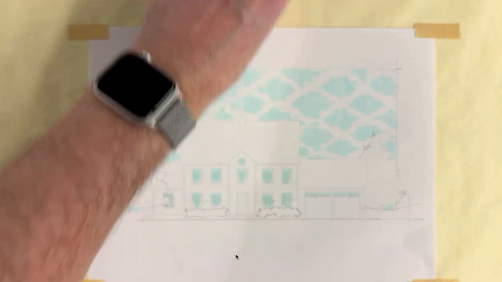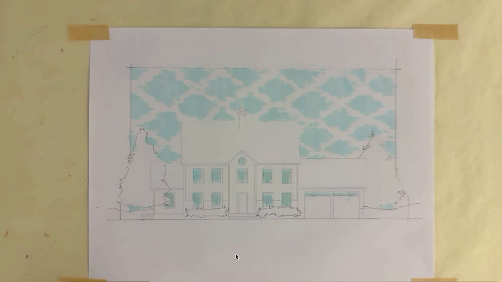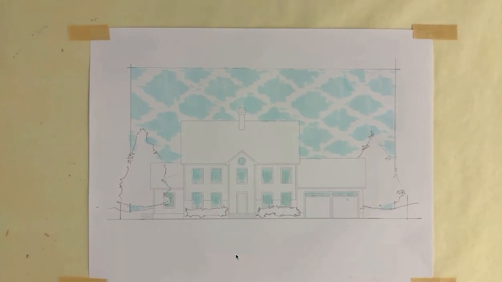Okay, now I'm either going to do the green, the gray roof, or the side of the house, which I'm going to do, let's go with the green. Same as before, we're going to start with our lightest green.